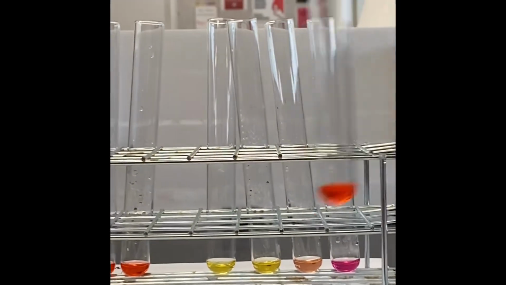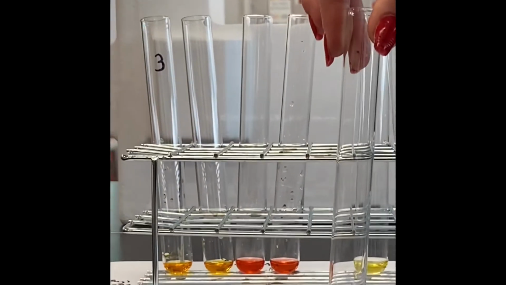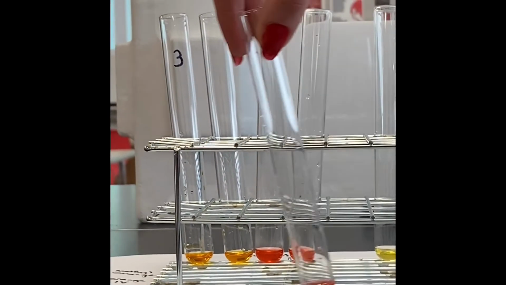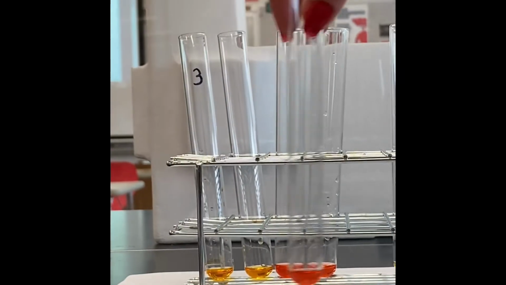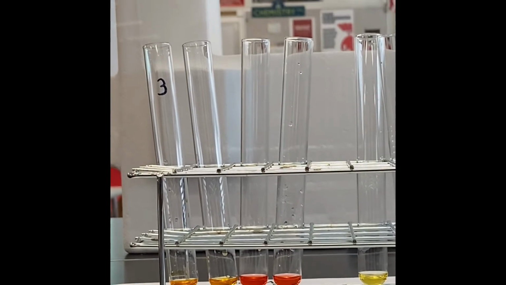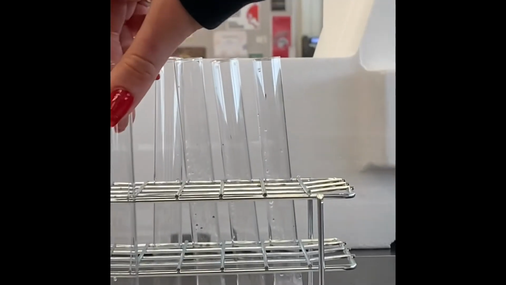This is 0.1 molar H3PO4 with methyl orange. This is 0.1 molar H3PO4 with orange 4.